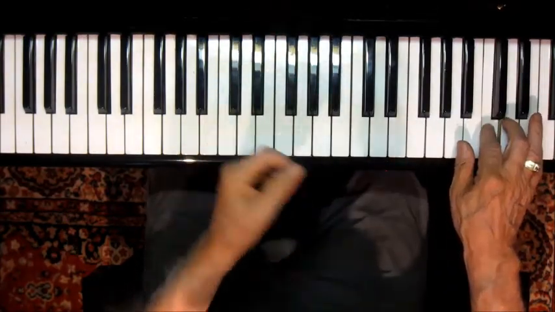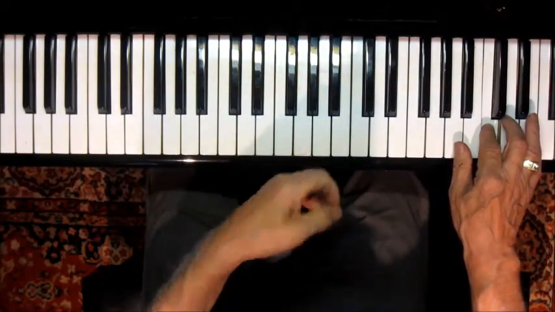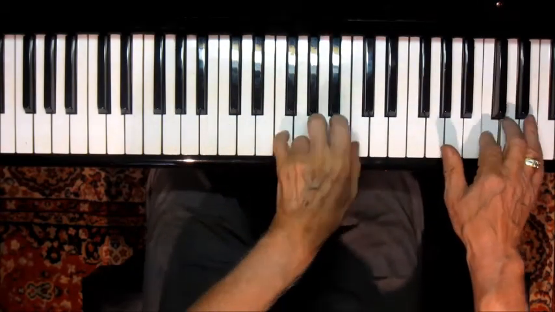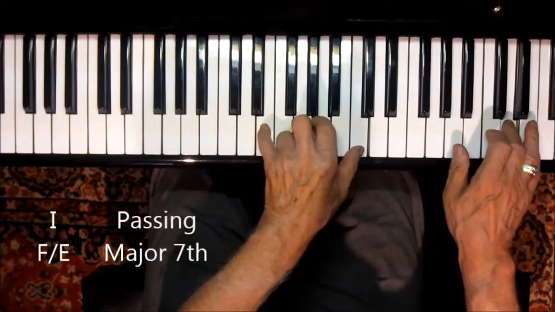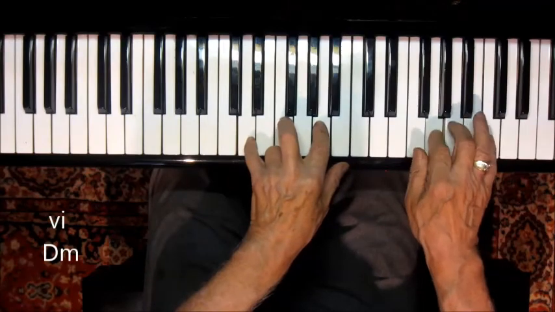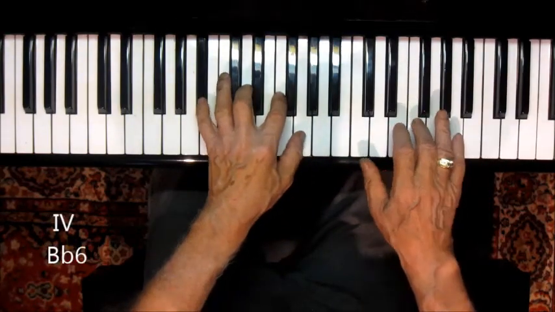Here I'm going to use passing major contrapuntal sevenths and sevenths. This first one, 6th chord, passing contrapuntal seventh to the root of the 4 chord.